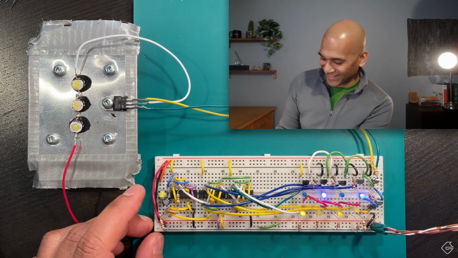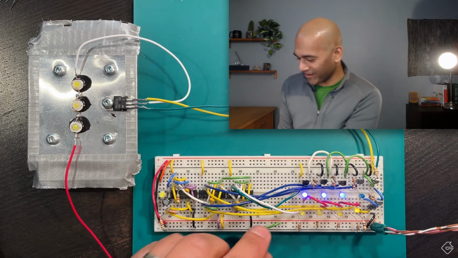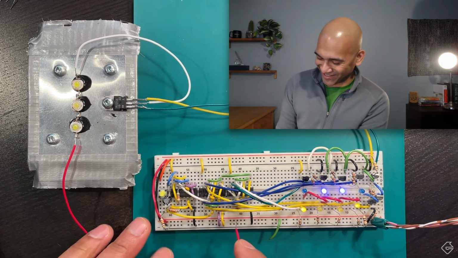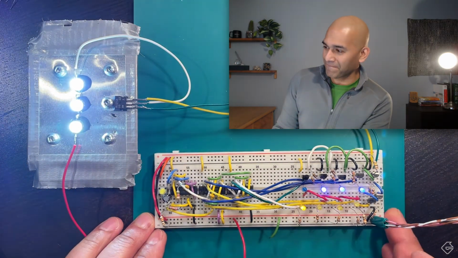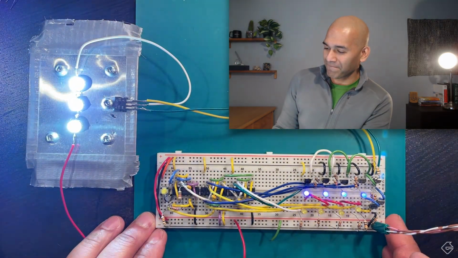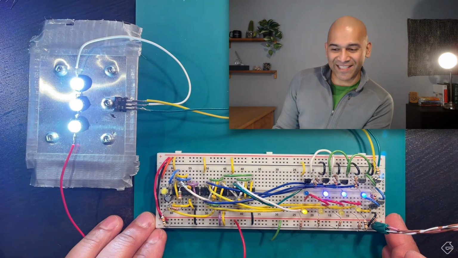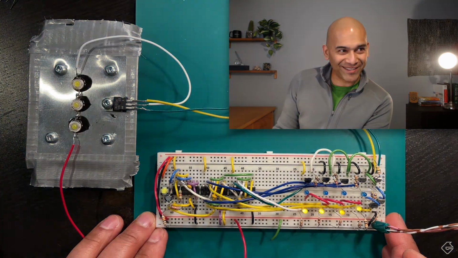Let's try plugging it in and see what happens. Oh boy, here we go. I'm kind of scared. All right, let's try it. That is exactly what we want. This is awesome. We've got a nice gradual intensity.